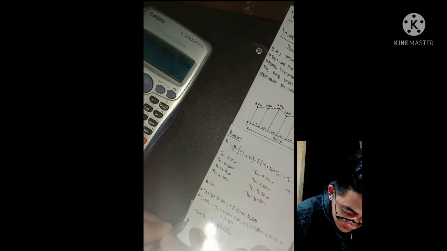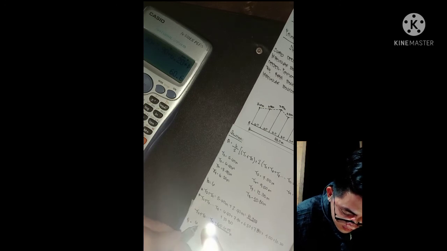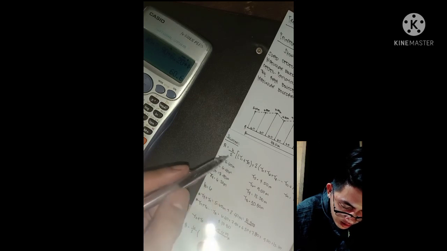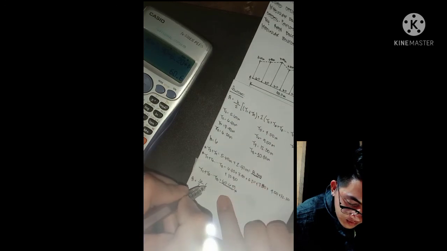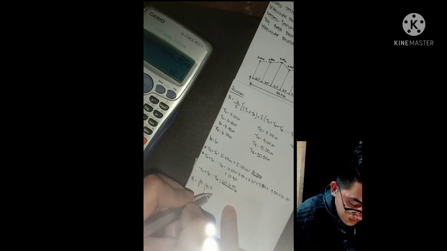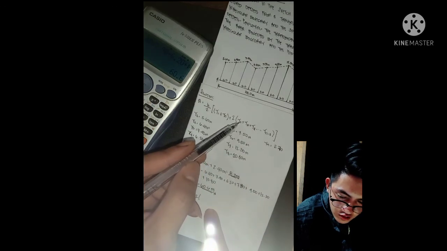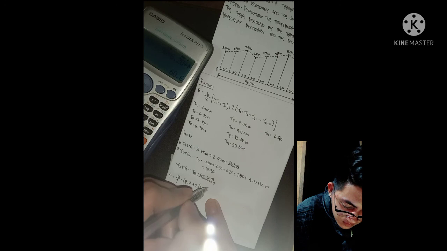Our area: our interval is 6 meters all over 2, times our y1 plus y9, which is 8.3, plus 2 times the sum of y2 until y8, which is 60.6 meters.